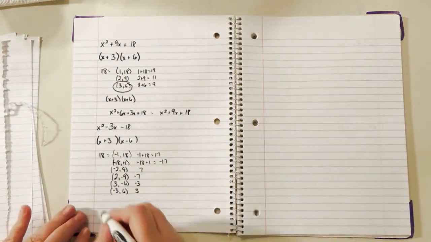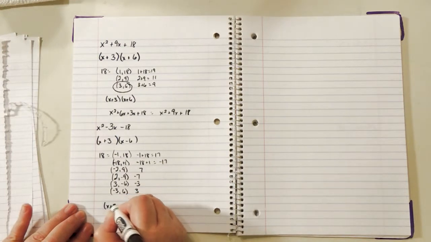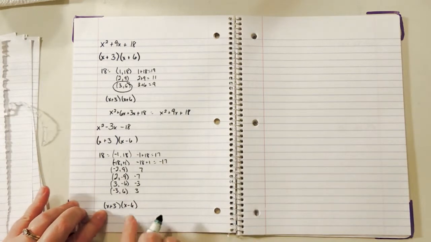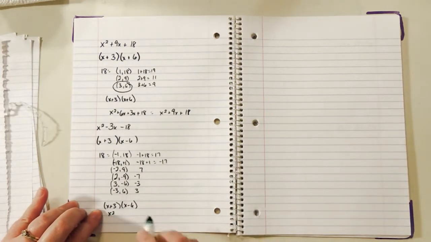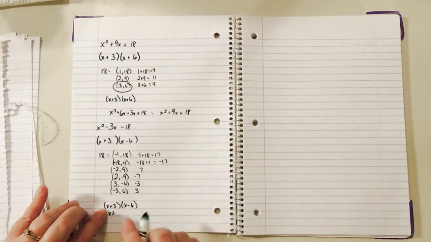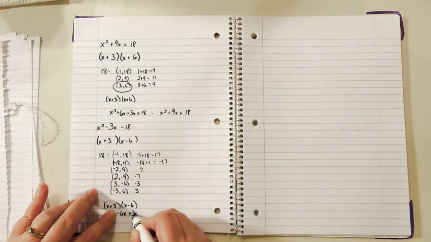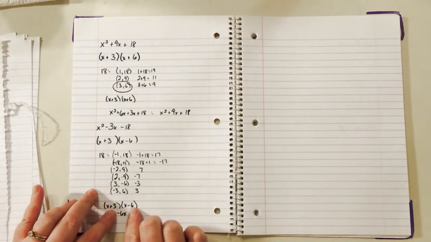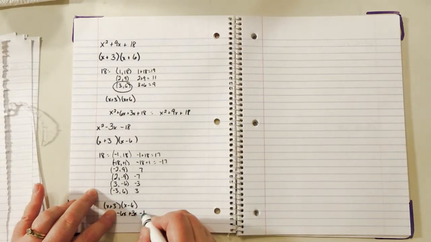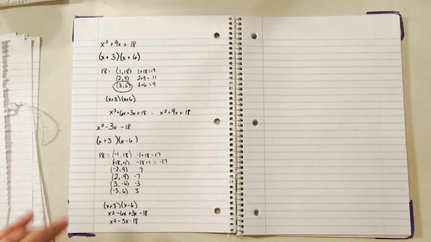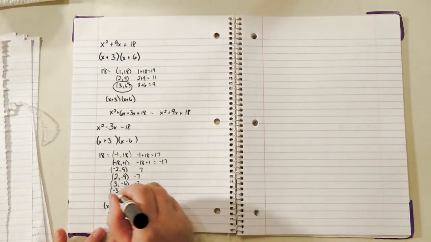Okay, now we can check this. We've got x plus 3 times x minus 6. X times x is x squared. X times negative 6 is negative 6x. 3 times x is plus 3x. And positive 3 times negative 6 is negative 18. And we simplify this. And there we go. So this is our answer.